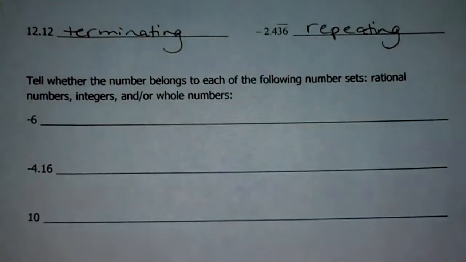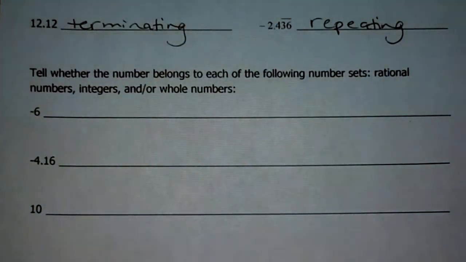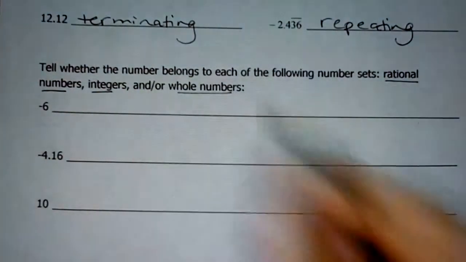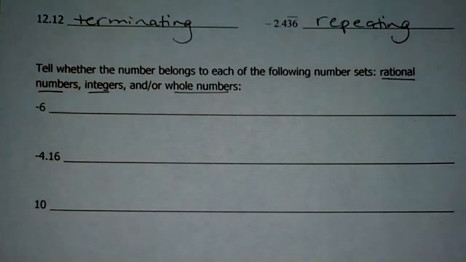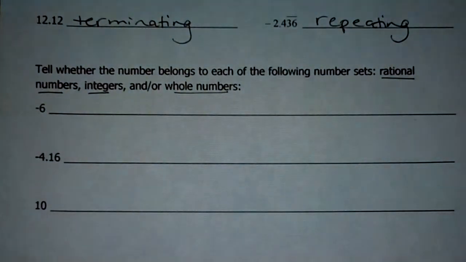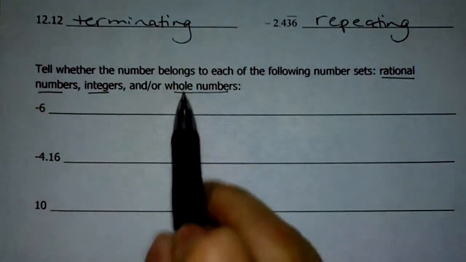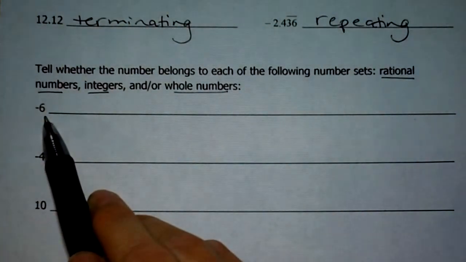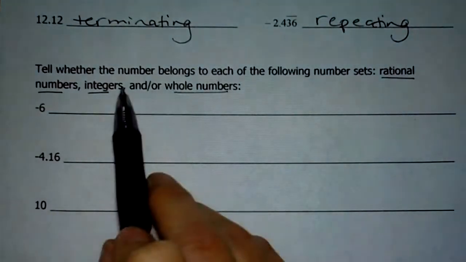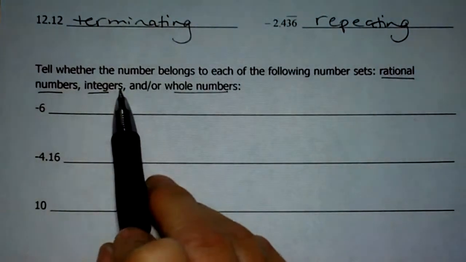Okay, last little part here. Tell whether the number belongs to each of the following number sets: rational numbers, integers, and/or whole numbers. Remember that numbers can fall into more than one category, right? So we want to list all the categories that this number could be included in. Let's start with -6. First off, -6 is not a whole number, because it's negative, and whole numbers are only 0, 1, 2, 3, 4, only positive. Integers are positive or negative whole numbers, so I know this number is an integer.